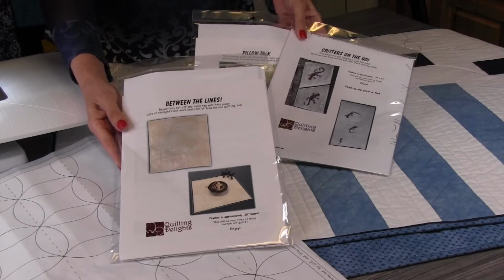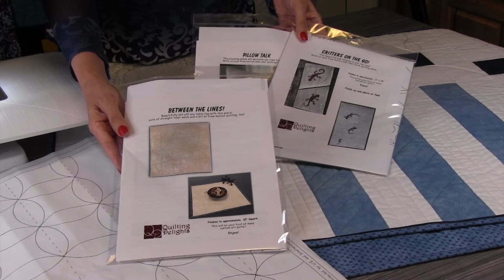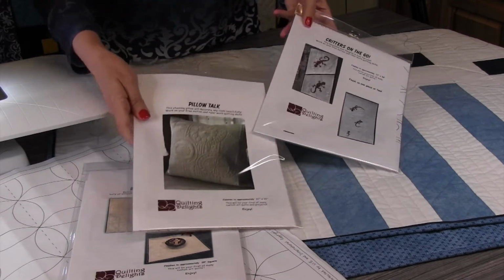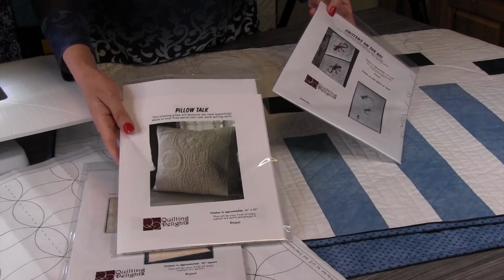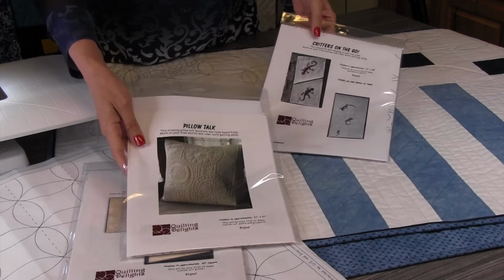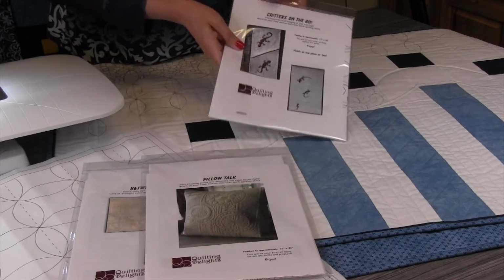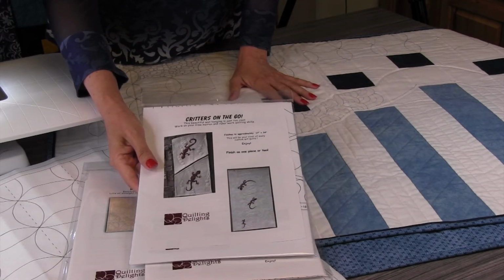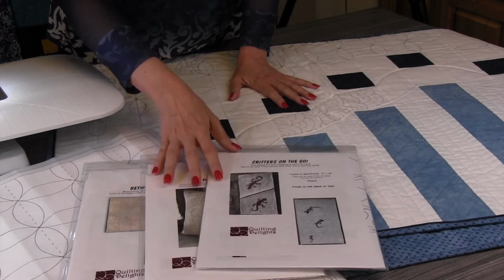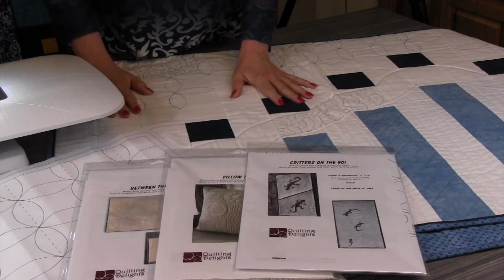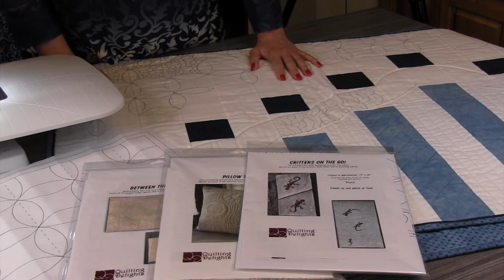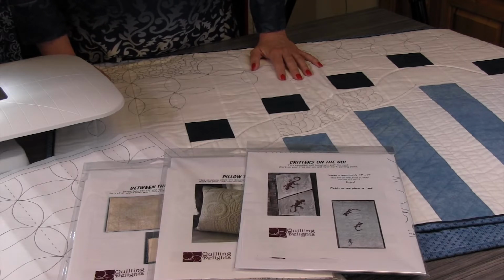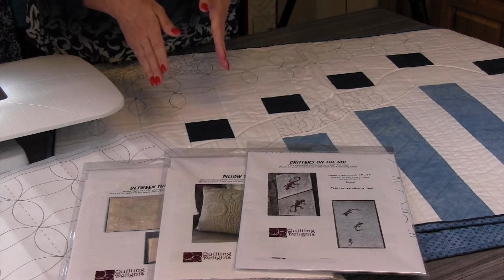But these projects are really awesome. One is called Between the Lines, and that I think was the second one that we did. That's a tabletop or a square one. We also did Pillow Talk. That was our first one, and it was really well received. And then another really great project was Critters on the Go, which was a wall hanging. All 3 of these were unique in their quilt designs and the processes that we used, but they were also very organized in how the quilting was laid out and structured.